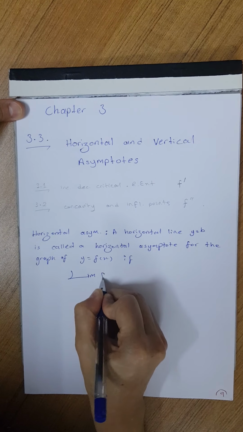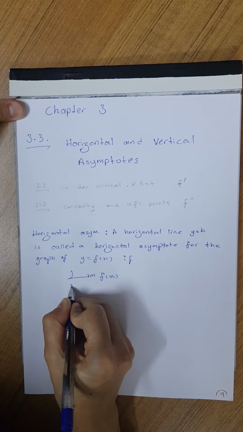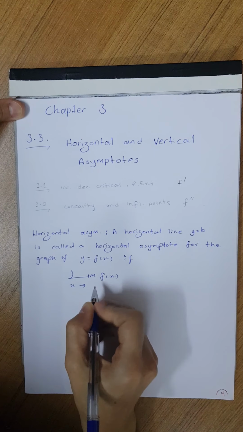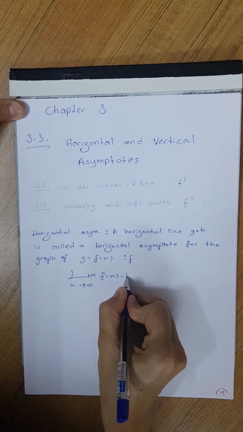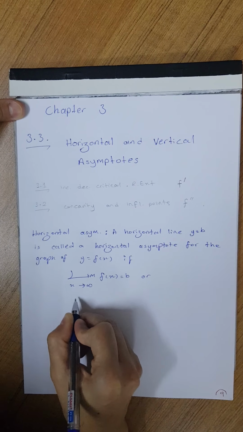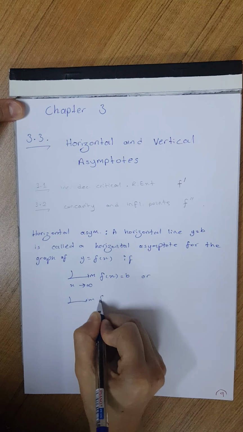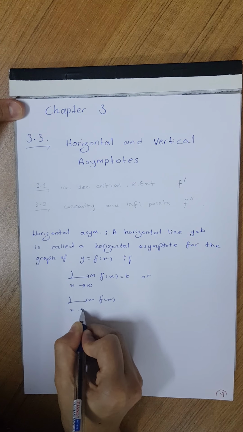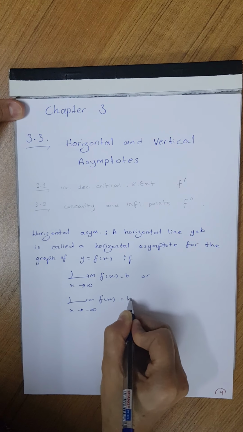The limit of f of x as x approaches infinity is equal to b, or the limit of the function f of x as x approaches negative infinity is equal to b.